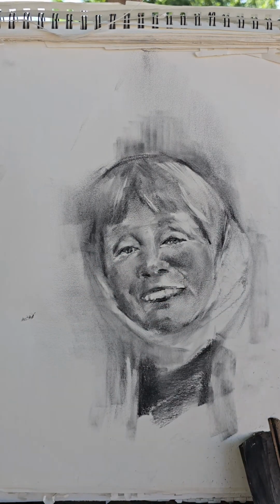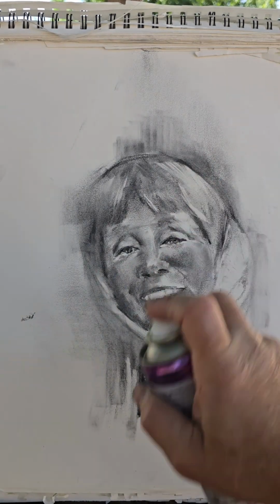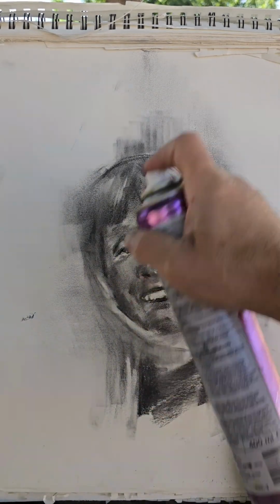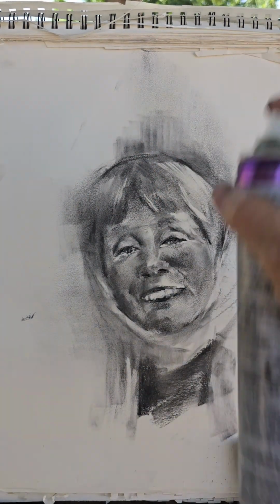I'll give it a general spray to the face. A bit of spray on the face, because I'm planning to take some darks out, but the spray will hold most of it.